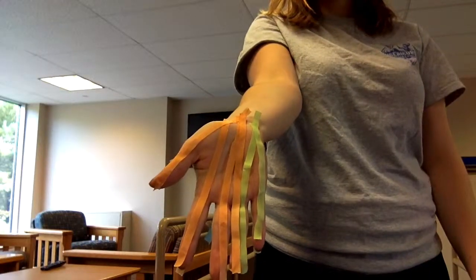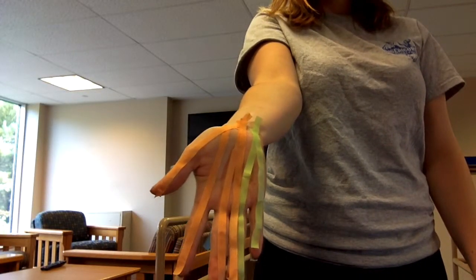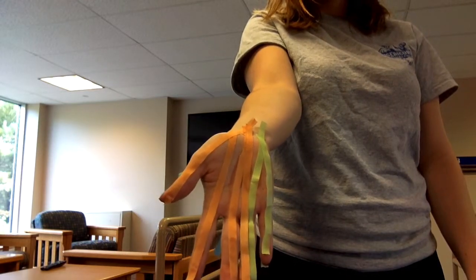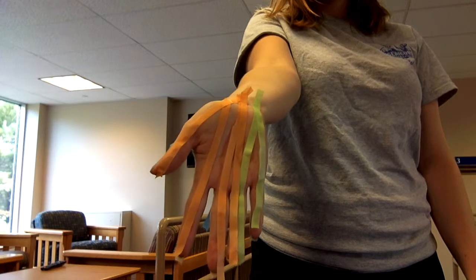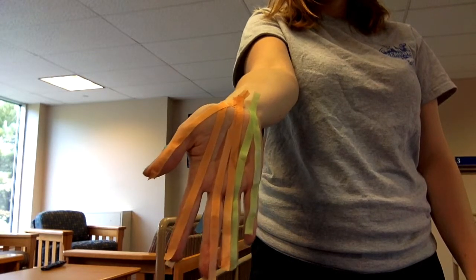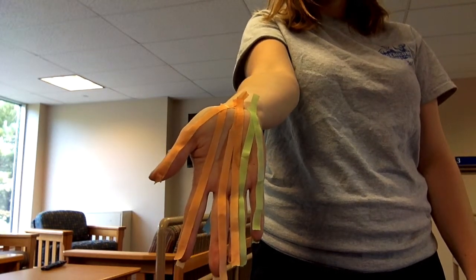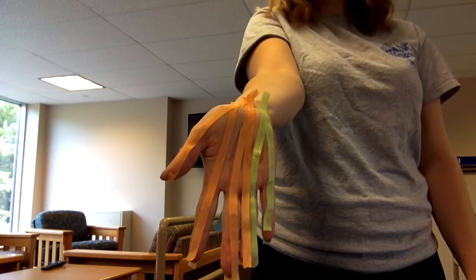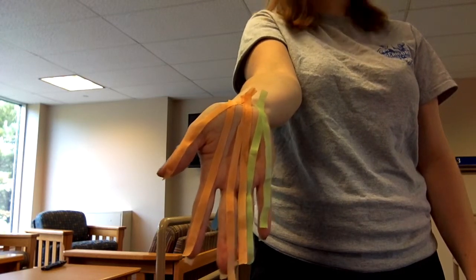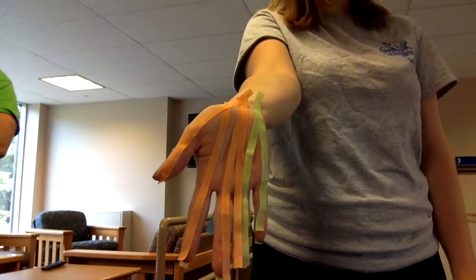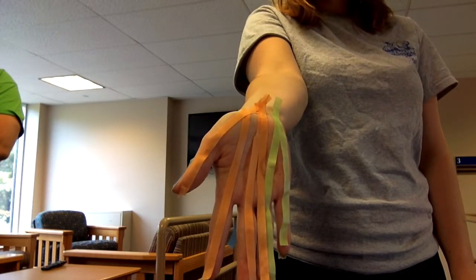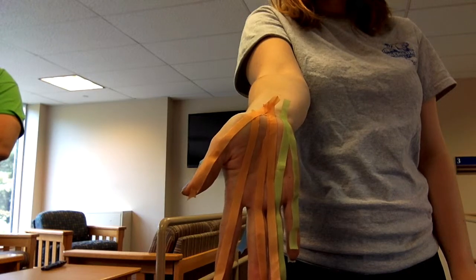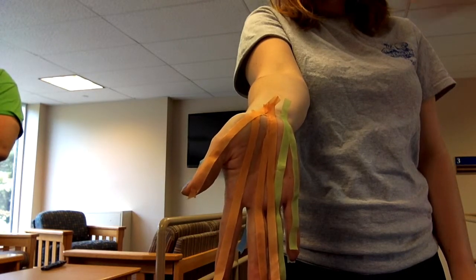Now that we learned about the deep and superficial muscles of the forearm, we are now going to look at the nerves that innervate these muscles. Note that as we go through each of these, Jen will be removing the pieces of tape that represent each nerve. The first nerve we're going to look at is the median nerve. The median nerve sends sensory fibers to the skin on the palmar surface, to the sides of the first 3 digits.